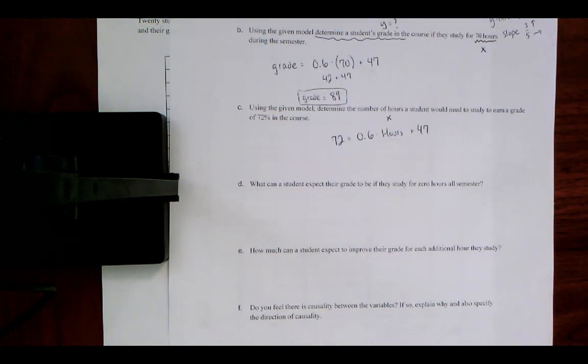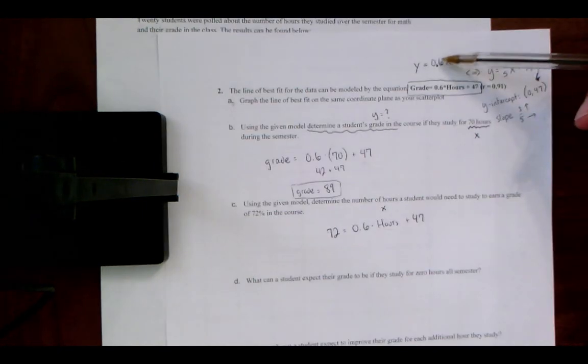Part E says how much can a student expect to improve their grade for every additional hour they study. So looking at the difference between studying 0 hours and studying 1 hour, for example, would show us that every time we add a single 1 value to the x, the y value is going to increase by 0.6. That's the slope. That slope is what tells us the rate of change for each time there's an incremental improvement in x. So as x grows by 1, the y value grows by the slope, which is 0.6.